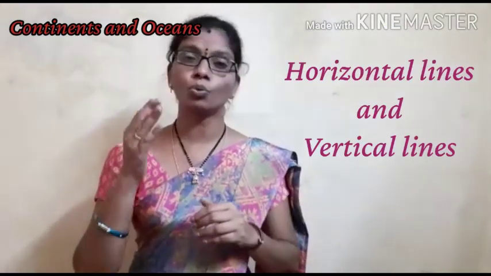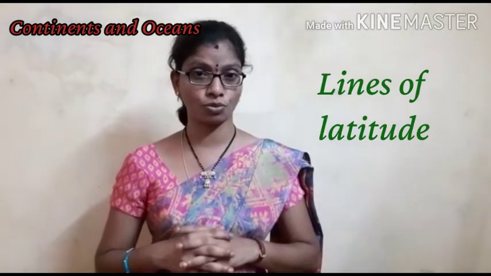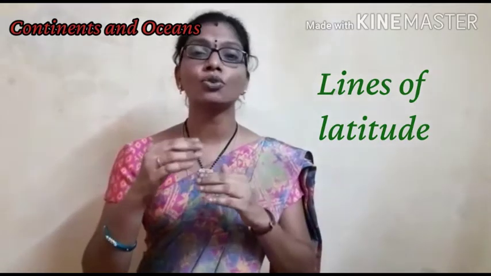Children, once we will recap what we have learnt in today's class. Yes? So, we have learnt about the different kinds of lines on the map or the globe. So, what are these different lines, children? The horizontal lines and the vertical lines. So, the horizontal lines which we can see on the globe are known as the lines of latitude. And these lines of latitude are parallel to each other and they are known as the lines of parallels.